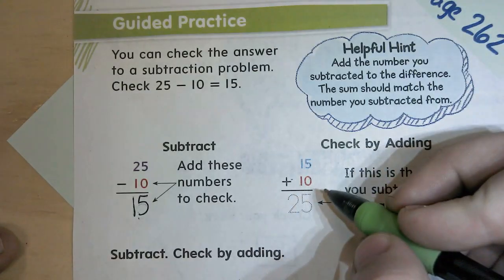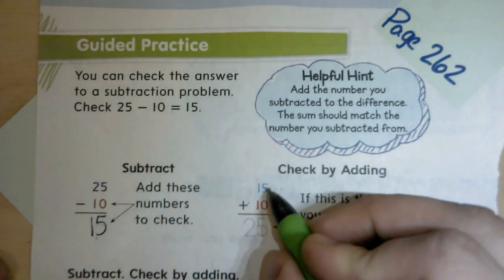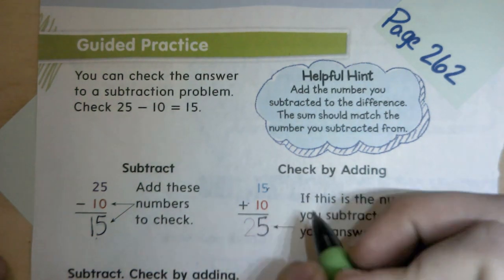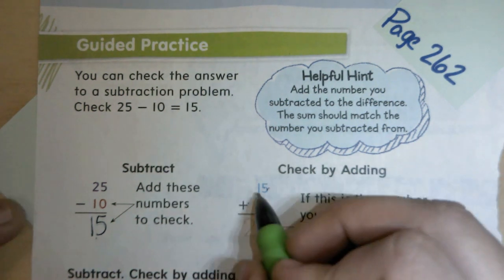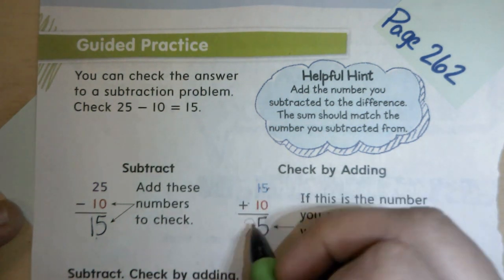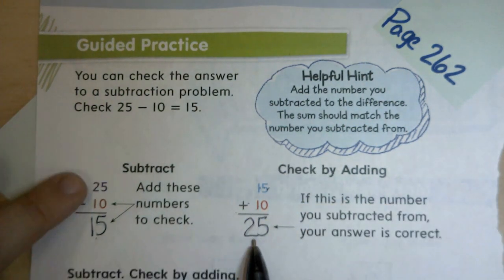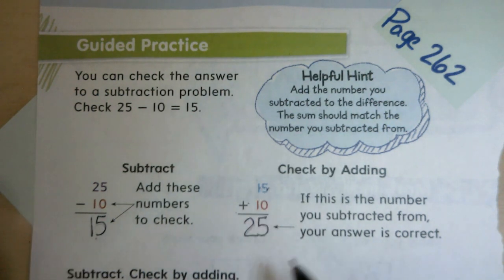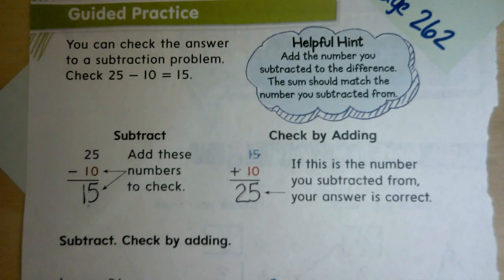5 plus 0 is always going to be whatever number was before the 0. So 5 plus 0 is 5. If I have 5 and I add nothing else, then I still have 5. Next, I've got 1 plus 1. 1 plus 1 is 2. Did all of my numbers have the same? Here's my 25, here's my 10, here's my 15. They check out. So this checks.